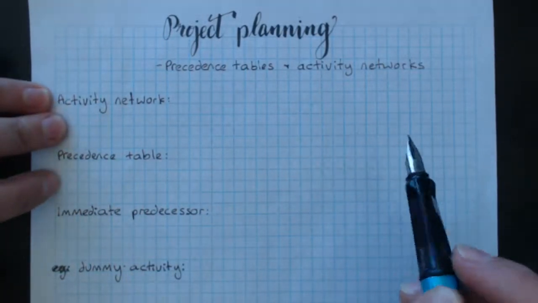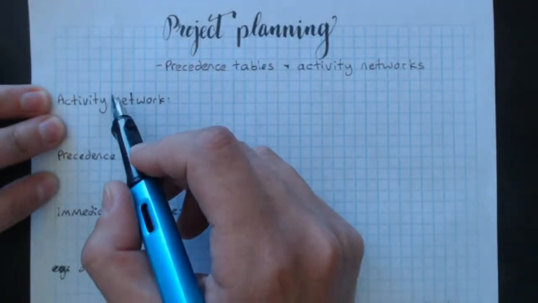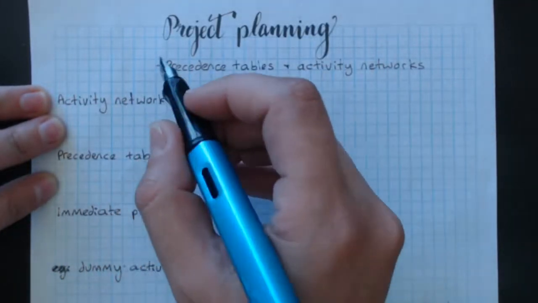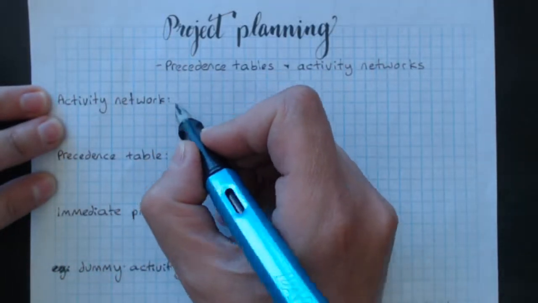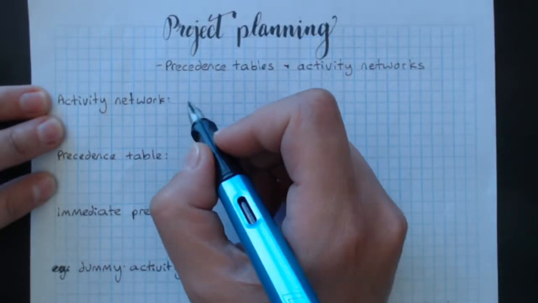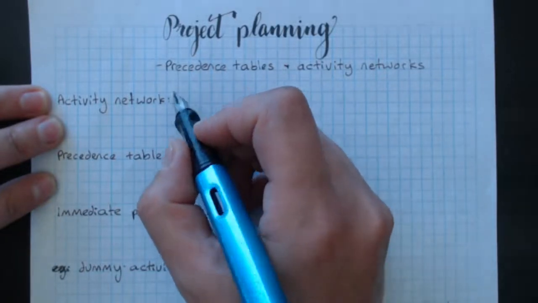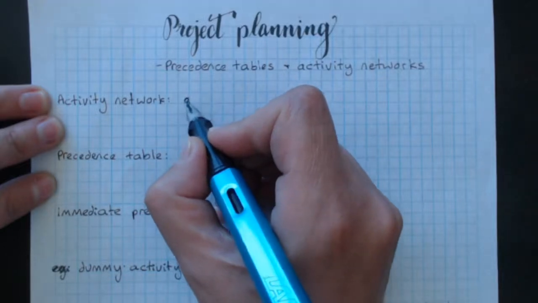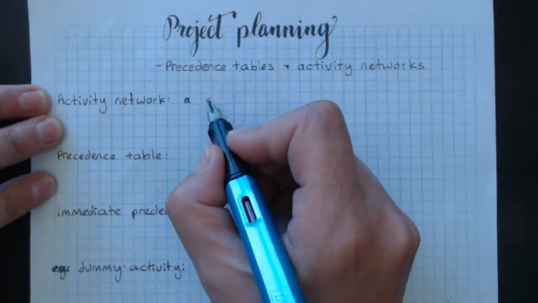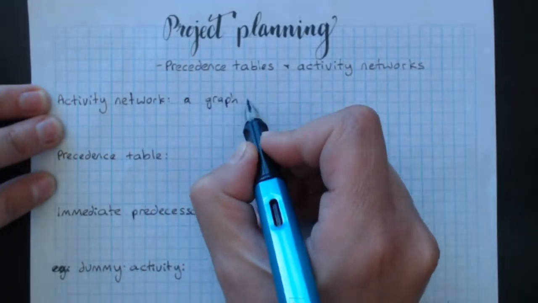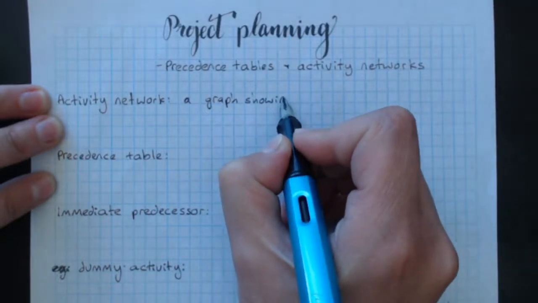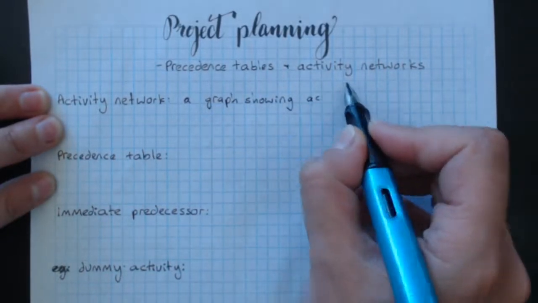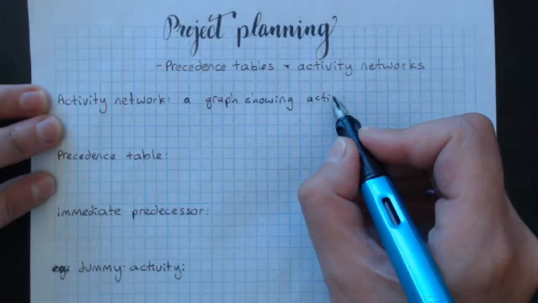So an activity network is like a graph, but we mark the activities on the edges, not the vertices. Well, activities.